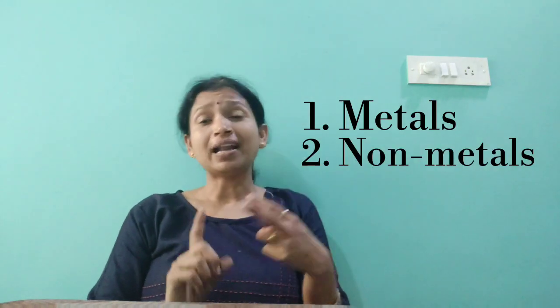Elements are substances which cannot be split up into two or more simple substances by applying light, heat or electricity. Examples of it: oxygen, magnesium, nitrogen. These elements are classified into three types. First one is metal, second one is non-metal and last one is metalloid. In this lesson, in detail, we are going to study metals and non-metals.